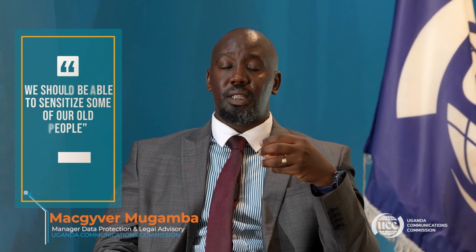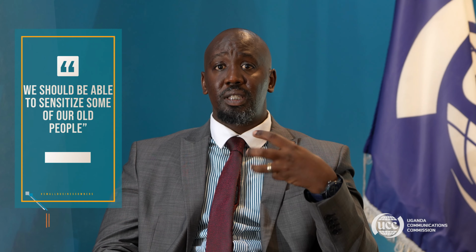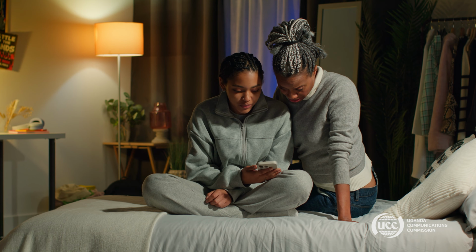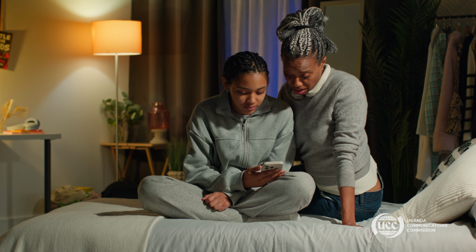Charity begins at home. It would be extremely important that even we in our homes are able to sensitize some of our old people because they do not have that knowledge, that understanding. Some of them probably got these smartphones as presents. They don't understand. Someone calls them, immediately they are giving away their PINs. They are prompting someone to withdraw money. Now for us who stay with them, who visit them once in a while, it's important that we educate them, sensitize them as much as we can. If we are able to help them in terms of creating strong protective measures on their phones, let's try our best to do that.